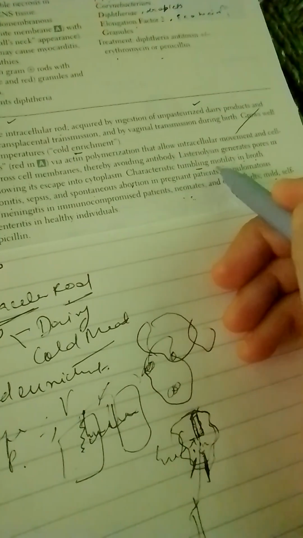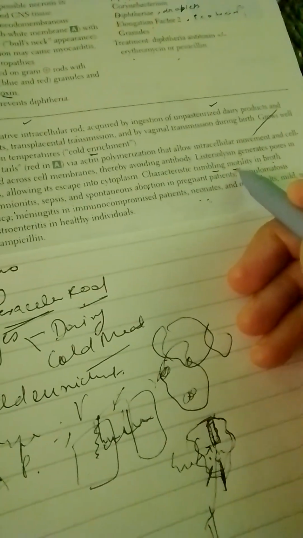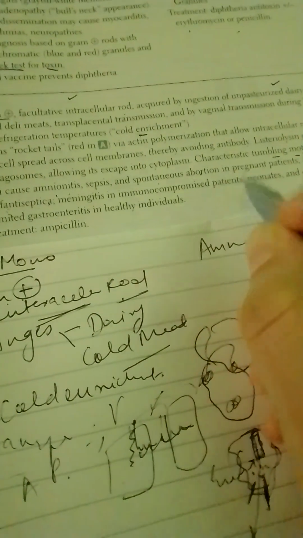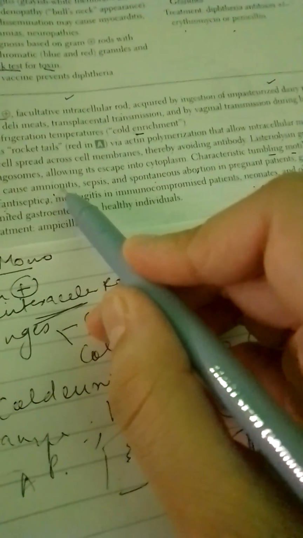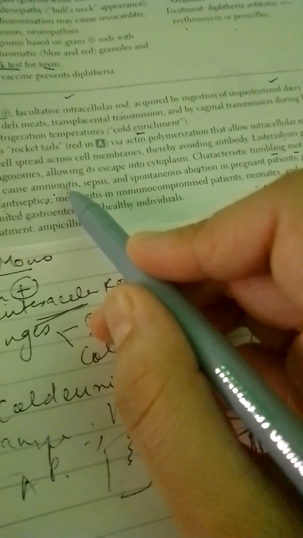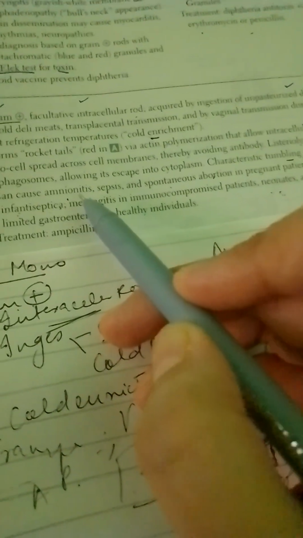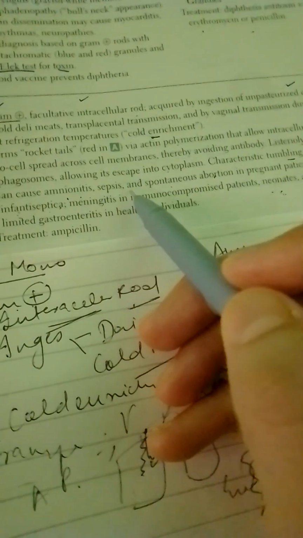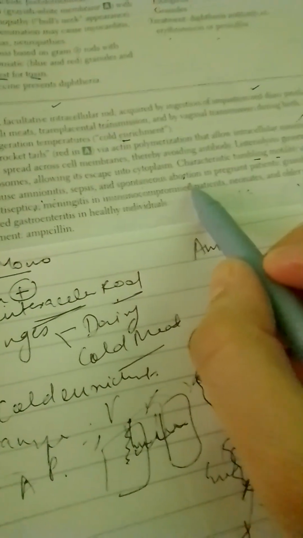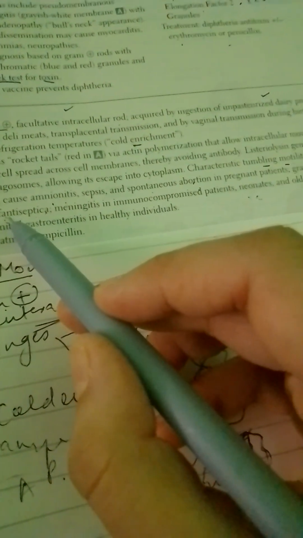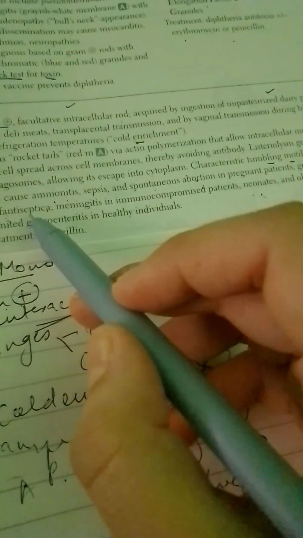Also, this bacteria shows tumbling motility in broth, as we can see here. This bacteria can lead to amnionitis, which is obvious because it affects the fetus during pregnancy, from mother to fetus, so the amnion will be involved. It can lead to amnionitis, sepsis, and spontaneous abortion in pregnant patients. Also in infants, it can lead to granulomatosis infantiseptica.